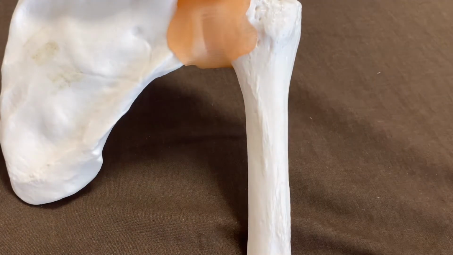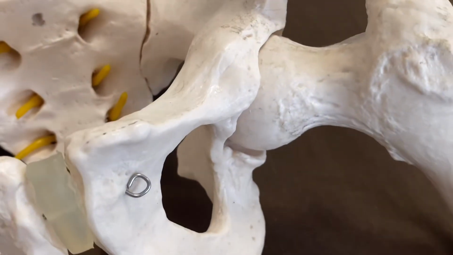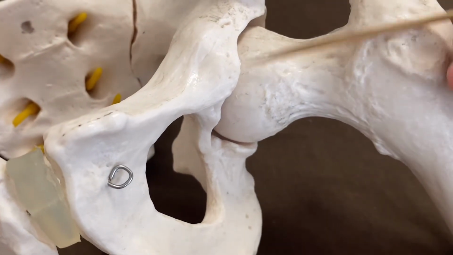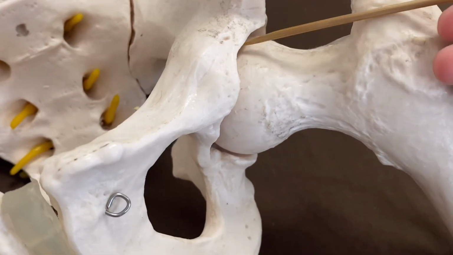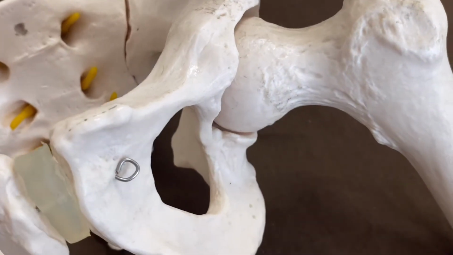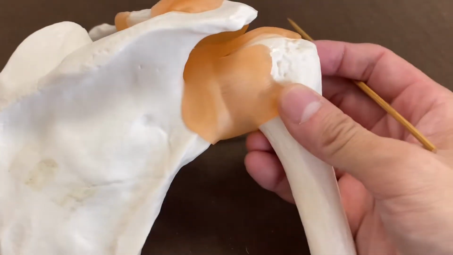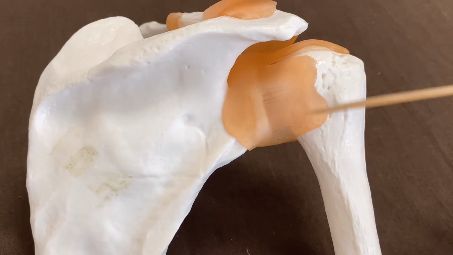Do you remember? The pelvic side is very deep compared to the shoulder. See, this is the hip. This is the head of the femur. This is the acetabulum. Very deep, very strong structure. This is the shoulder: scapula, head of the humerus, and glenoid fossa.